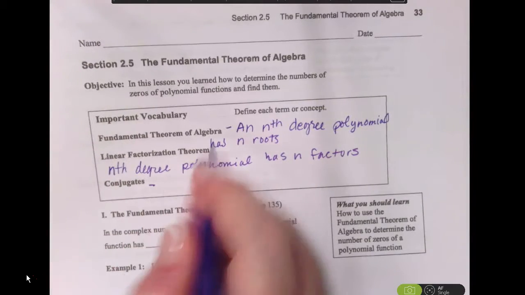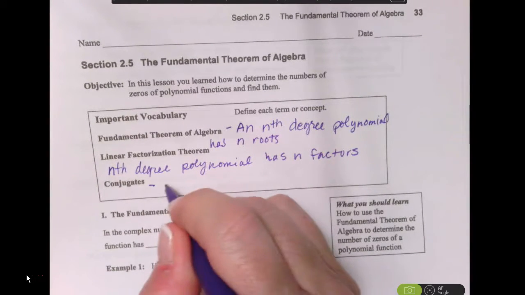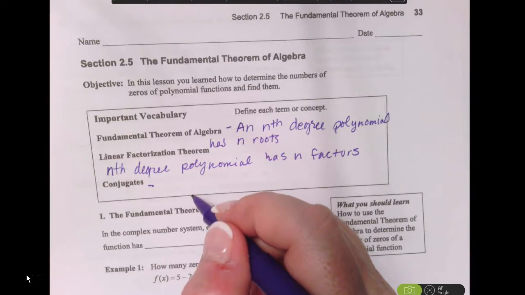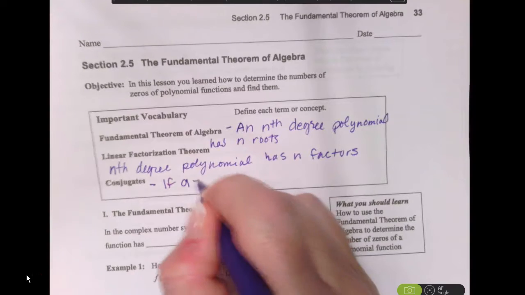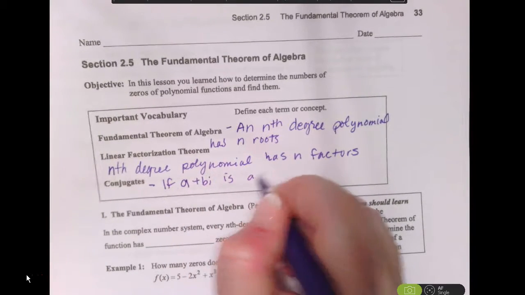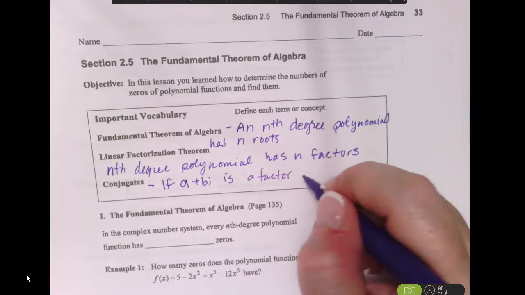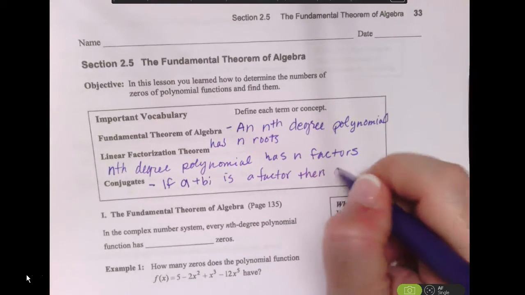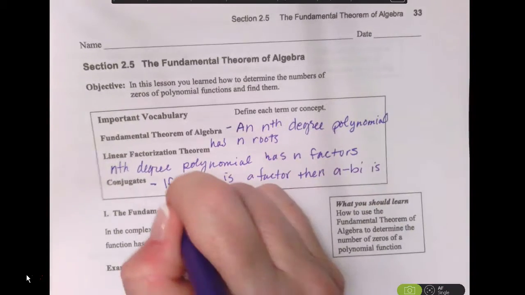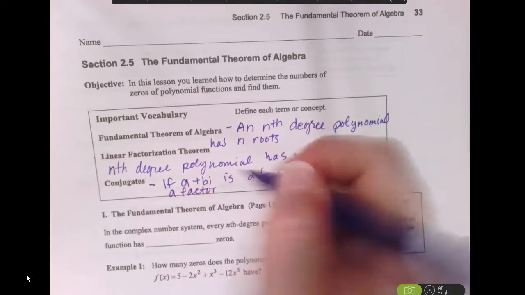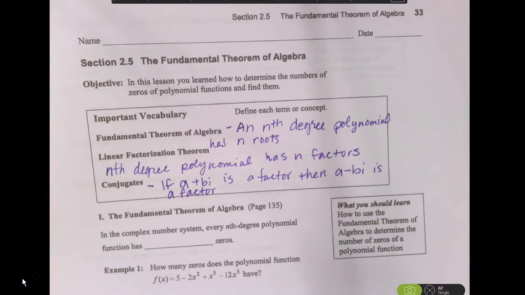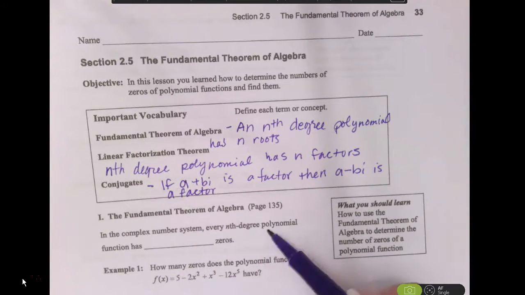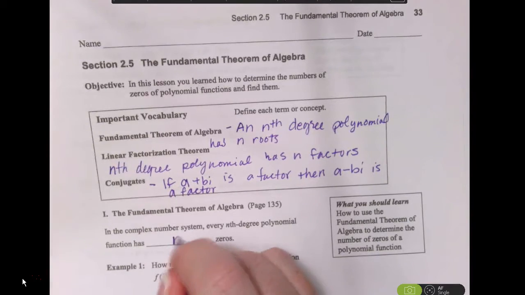And then conjugates, I believe what they're referring to is in the imaginary system. If a plus bi is a factor of a polynomial, then its conjugate, so a minus bi, is a factor. So imaginary roots or factors come in pairs. Okay, so let me fill in some blanks here. In the complex number system, every nth degree polynomial has n roots.